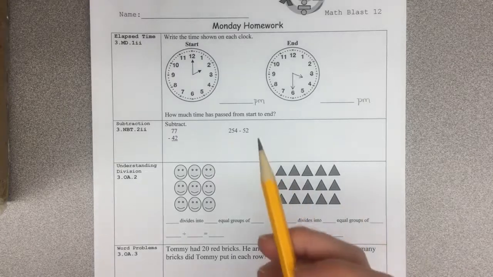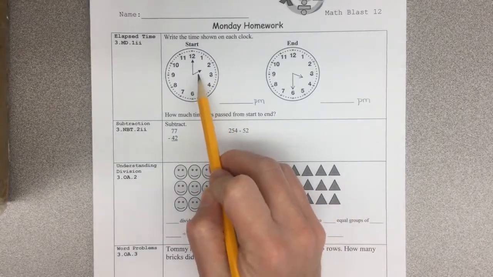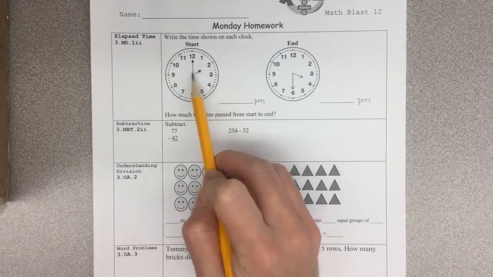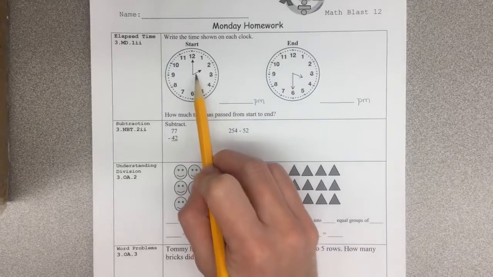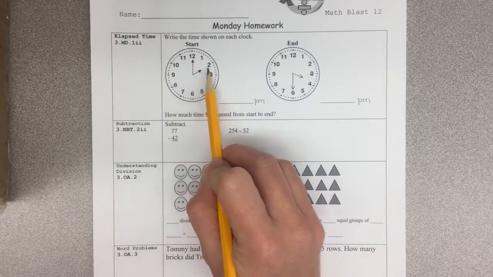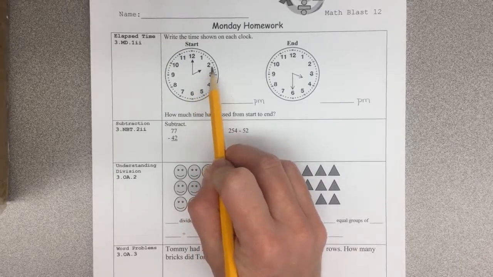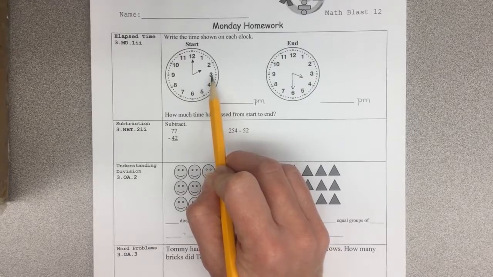When telling time, it's important to remember that the shorthand helps me determine the hour, while the longhand helps me determine the minutes. Looking at my hour hand, it is on the 2 and has not reached the 3 yet. Therefore, we are in the 2 o'clock hour.